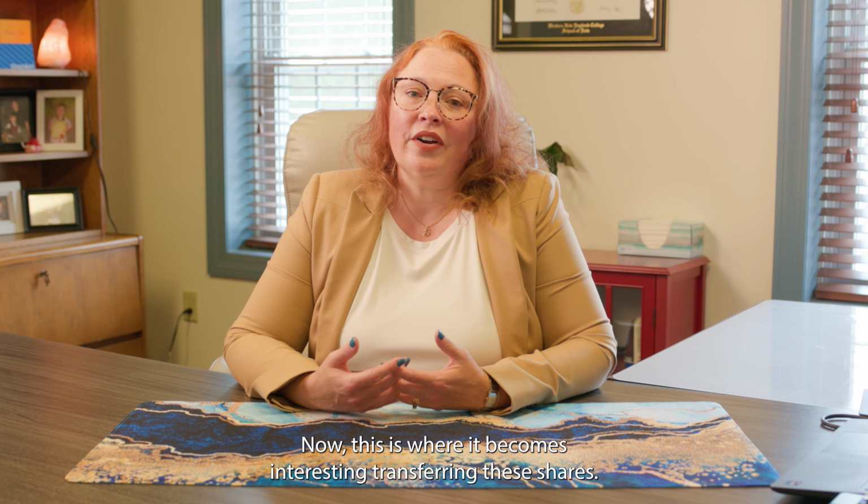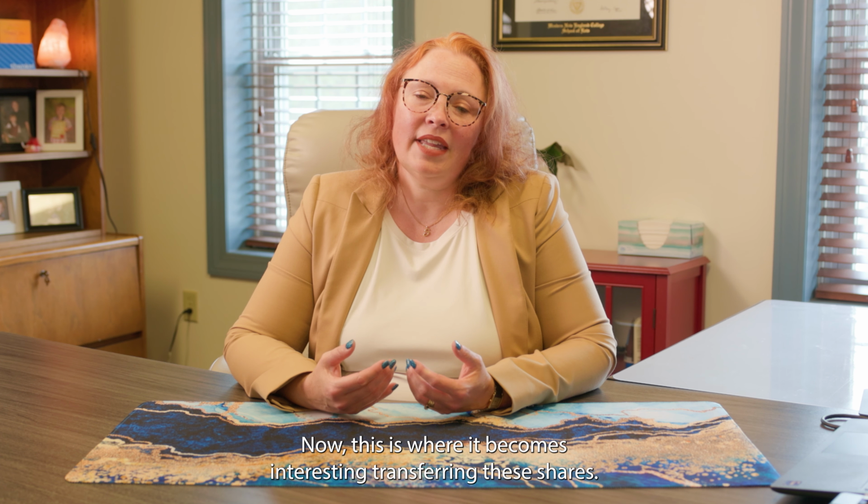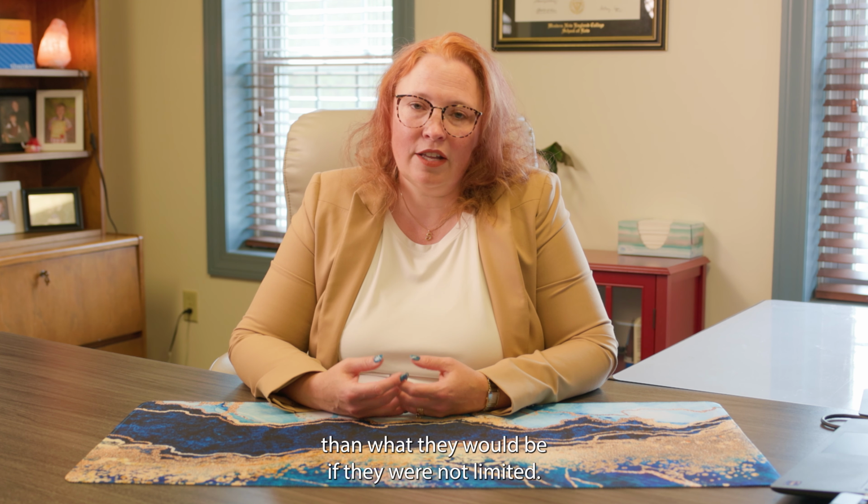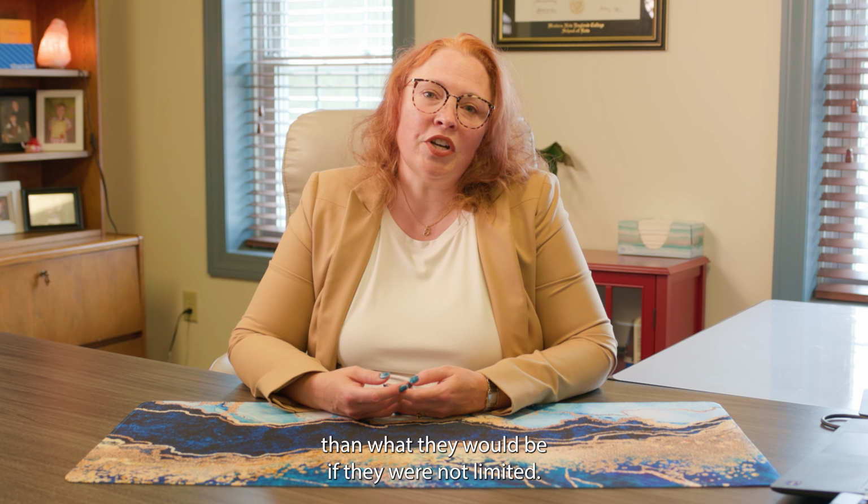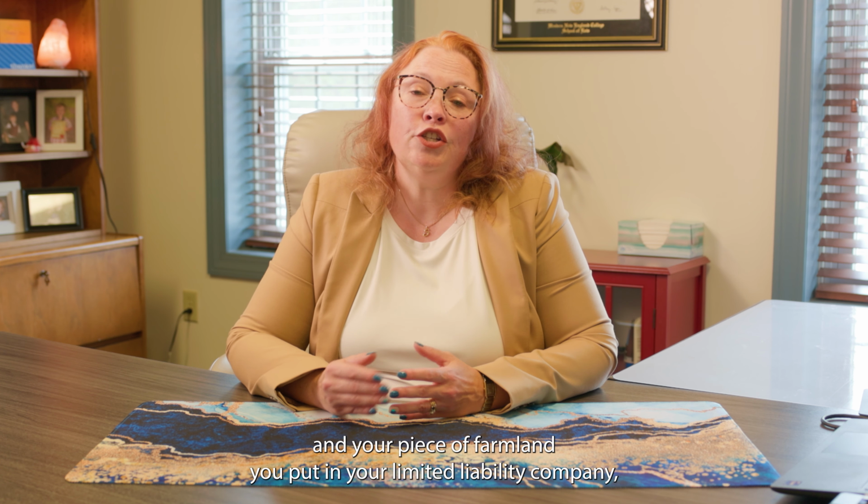Now, this is where it becomes interesting. Transferring these shares, if you limit who actually has the authority to receive the shares, these shares can actually be valued less than what they would be if they were not limited. For example, suppose you have a large piece of farmland and it's worth $1 million. And you put your piece of farmland in your limited liability company.